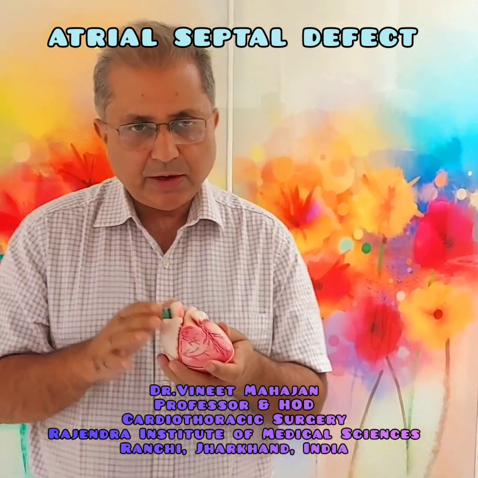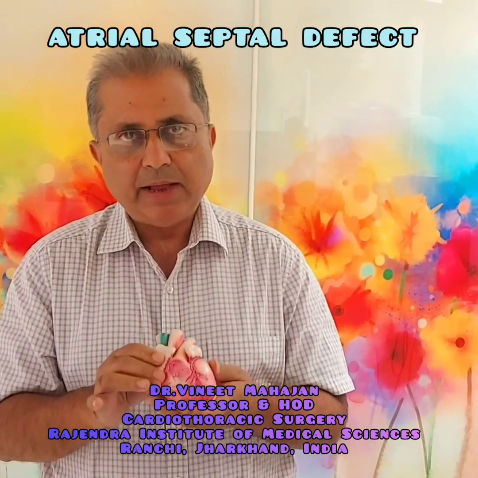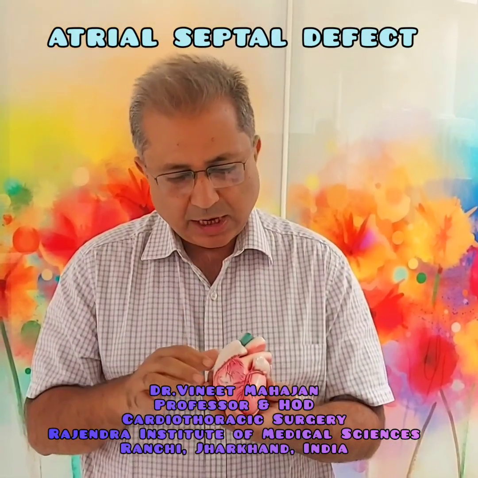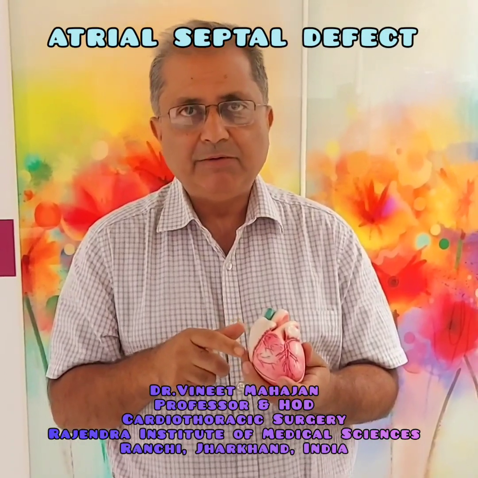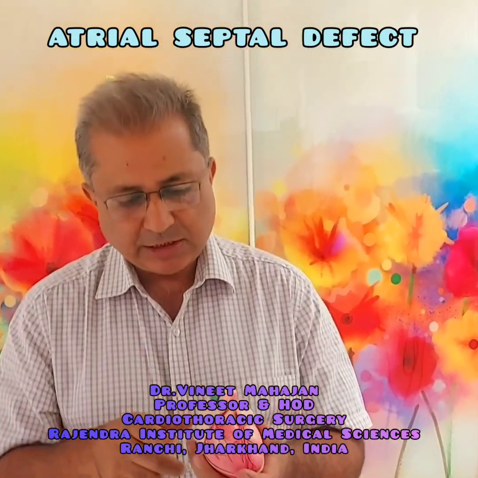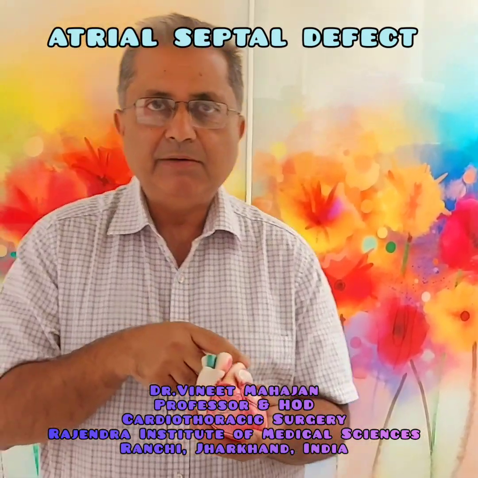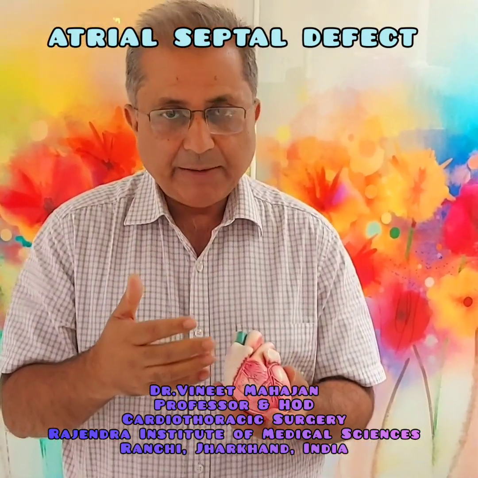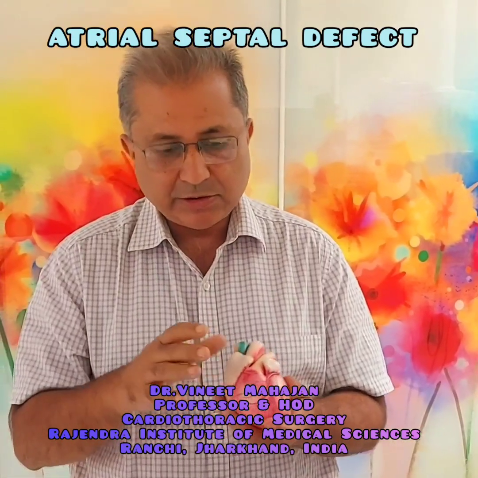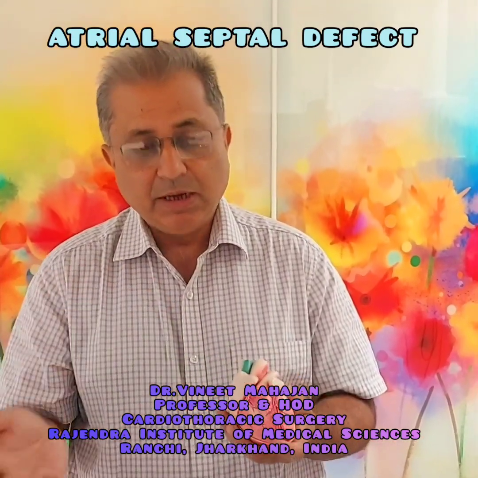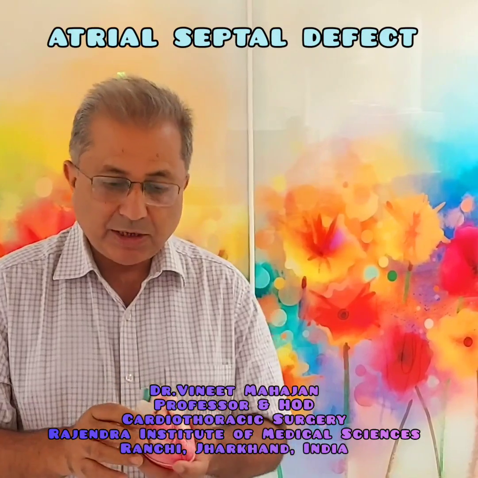We have to advise these patients to come to the hospital as soon as possible, and there is no age limit for when the patient has to come. The patient has to come as soon as possible, so that the changes in the various chambers and then the pulmonary vasculature do not happen over a period of time, and the defect is closed. The sooner the defect is closed, the better the prognosis, longevity, and quality of life.